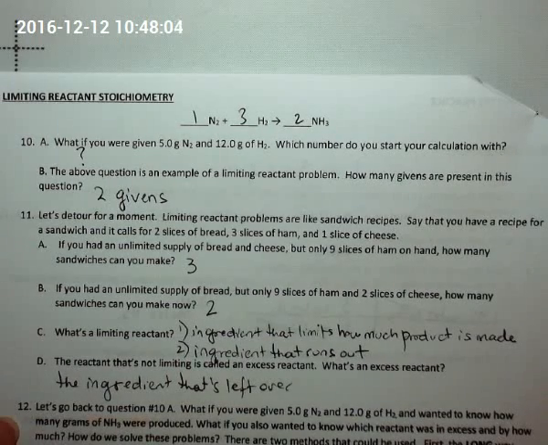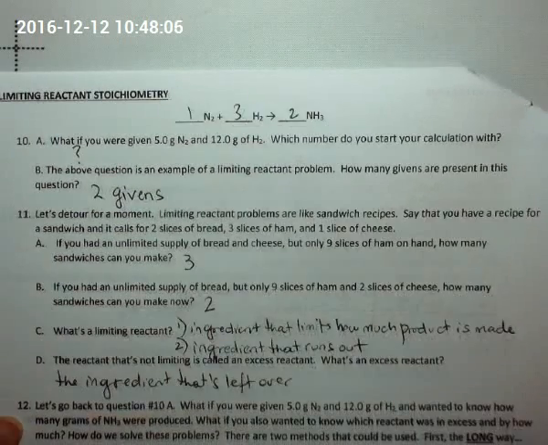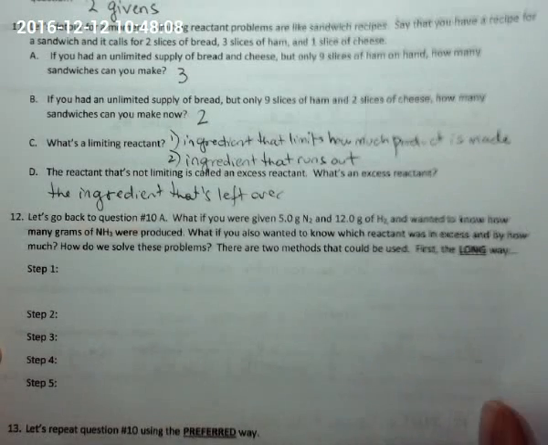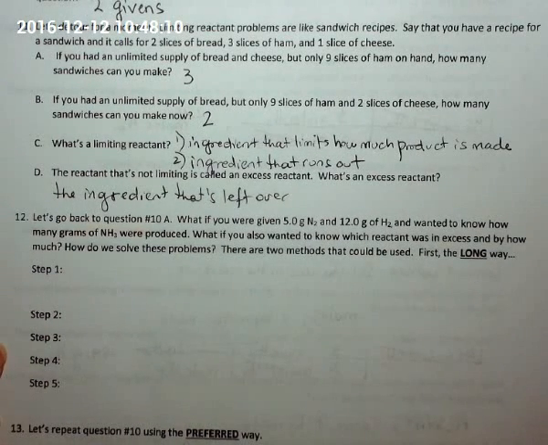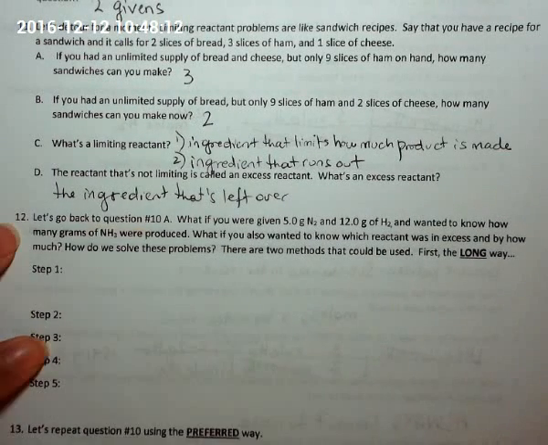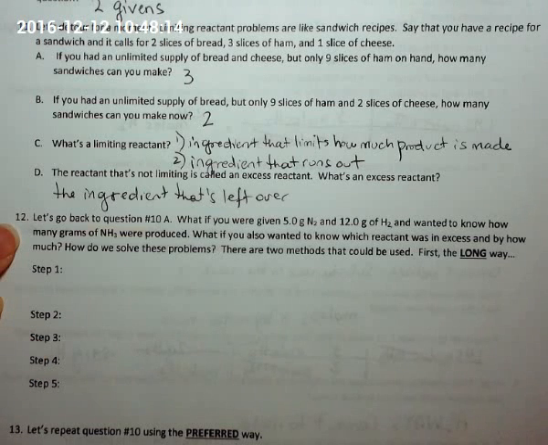Okay, so let me show you how to do these problems. The old way and then the new and improved RICE way. All right, so we're going to go back to question 10a. What if you were given those 5 grams of nitrogen and those 12 grams of hydrogen and wanted to know how many grams of ammonia are produced? And what if you also wanted to know which reactant was in excess and by how much? How do we solve these problems?